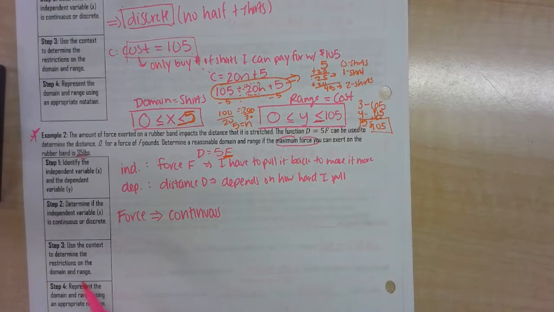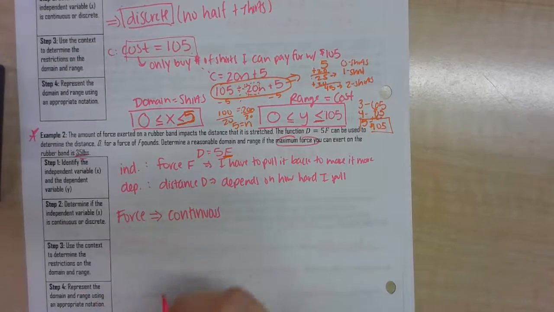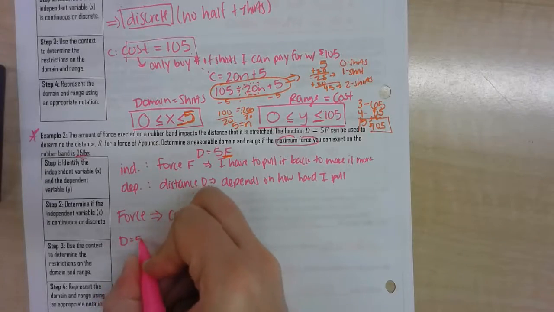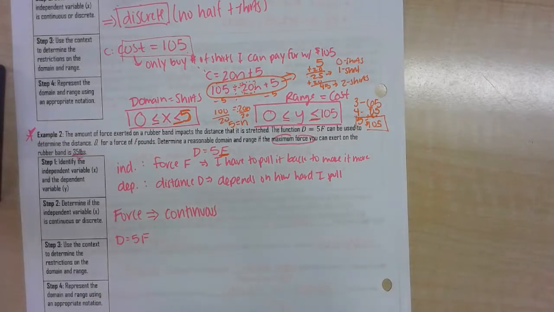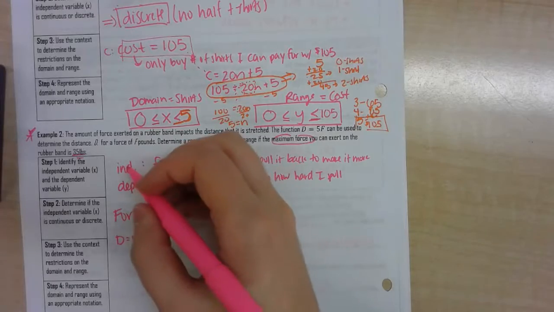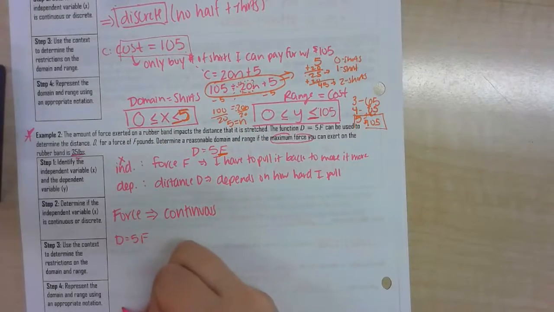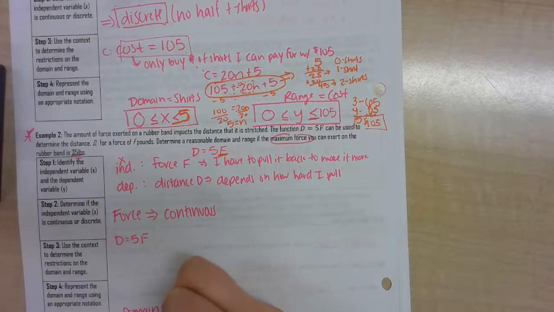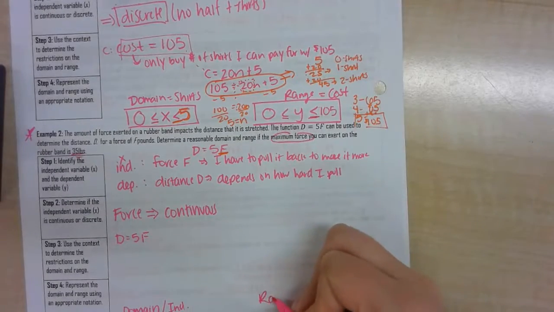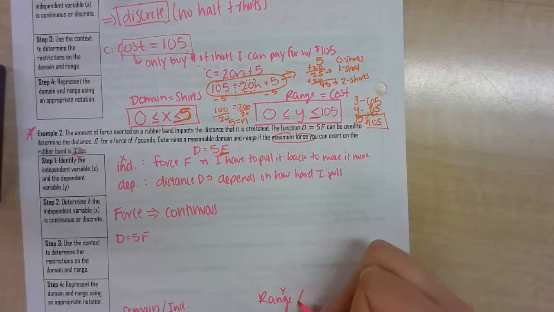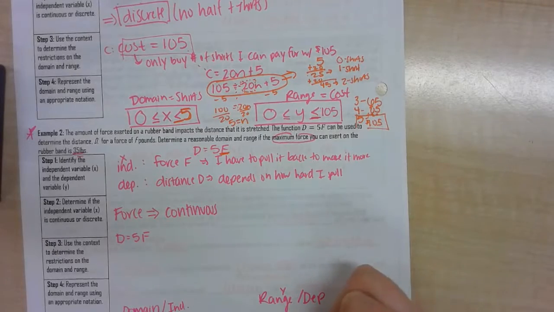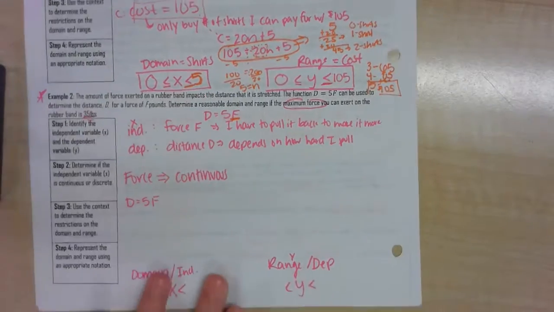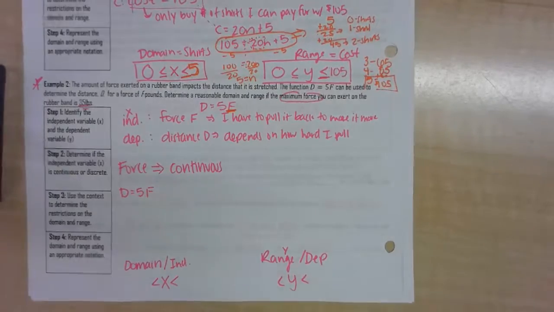Now I need to think about my restrictions on domain and range. Again, I'm going to rewrite my equation. I know that d equals 5f. And I know that my domain always goes with my independent variable x. I'm going to write it like this and get it set up. My range always goes with y, which is my dependent variable. I'm going to set this up like this too, just so I know it's coming. I rewrote that down there.